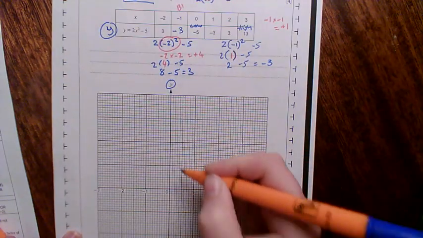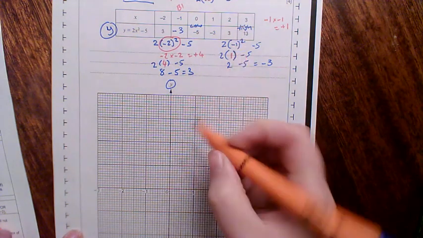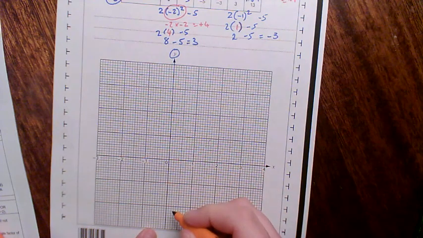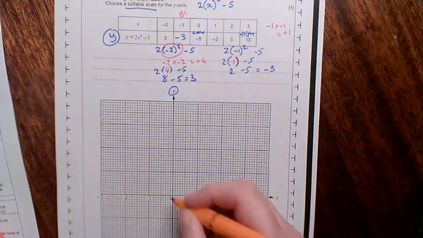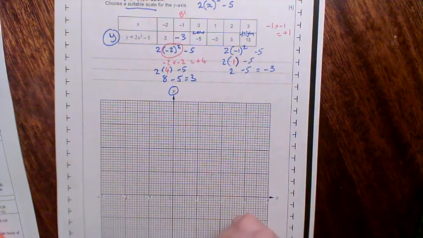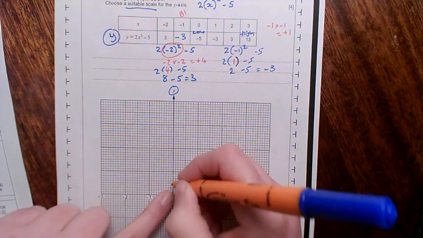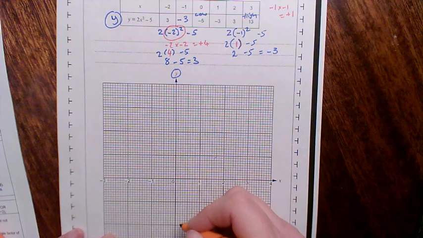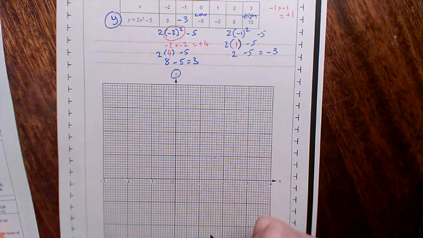So I need to make sure when I'm making my scale up that I can fit 13 up here and 5 down there. It's really important that the scale is the same above and below the x-axis. So you can't have the positive numbers going up in 2s, say, and have the negative numbers going down in 1s. They all have to be the same gap.